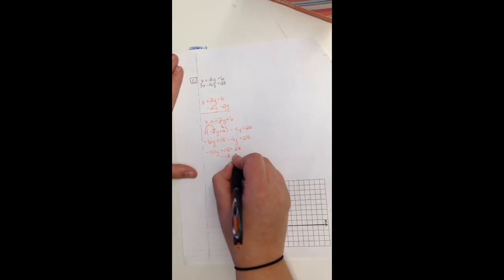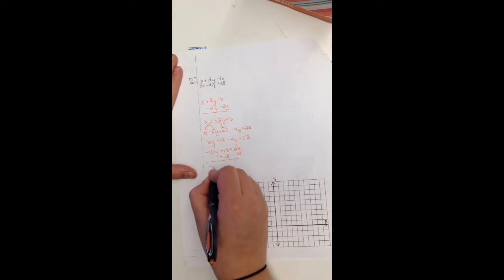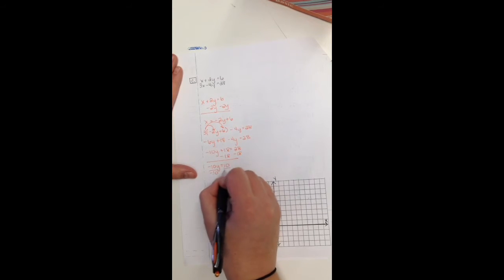Subtract the 18. I get negative 10y equals positive 10. Divide by negative 10. Y equals negative 1. Now I have that, and I'm going to plug it in.